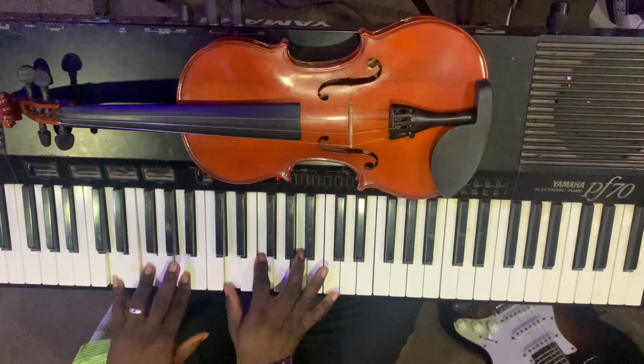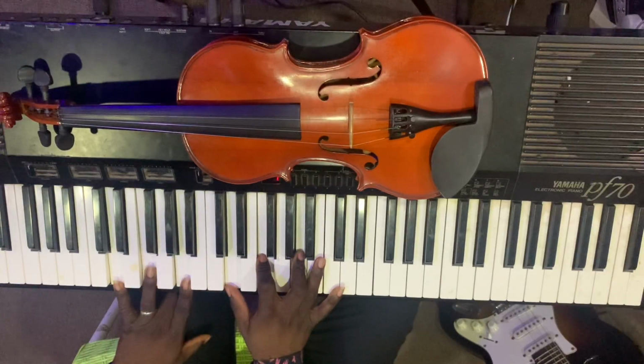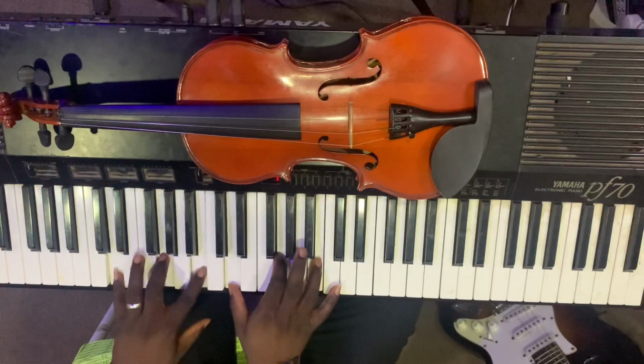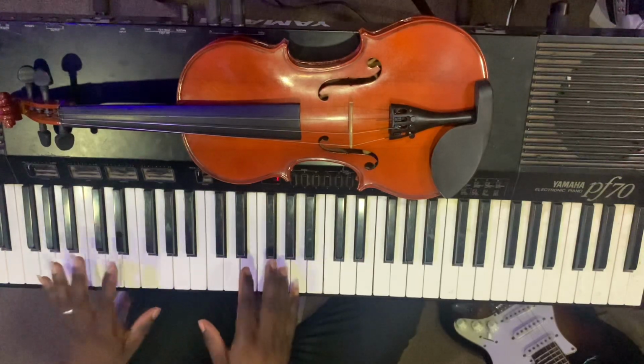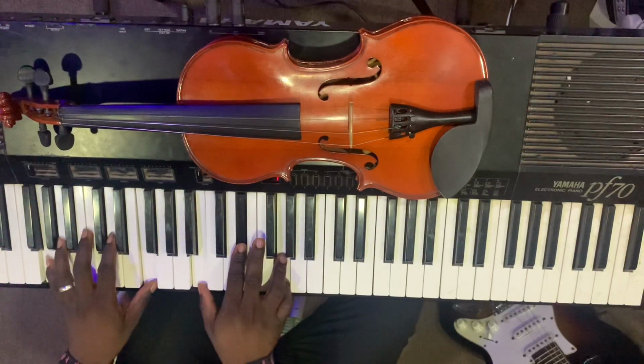So on your 2 in the key of C, we have a D minor, right? On your 5, we have a G major. So on that G major, you can actually use an augmented chord. Let me show you the augmented chord you can use.